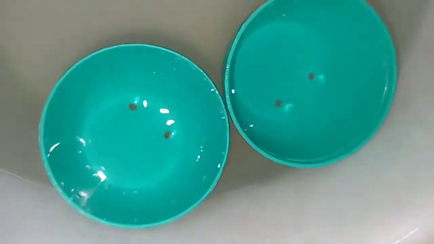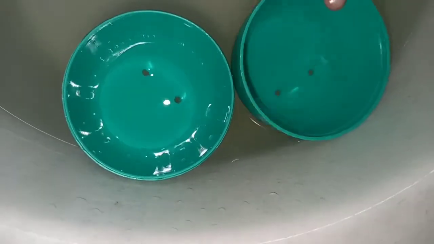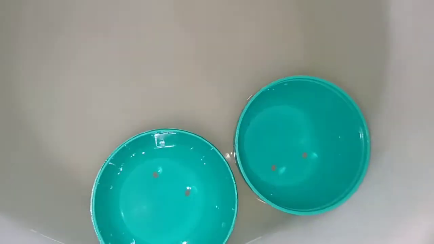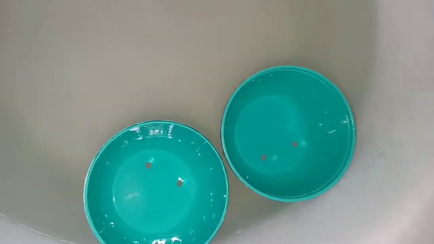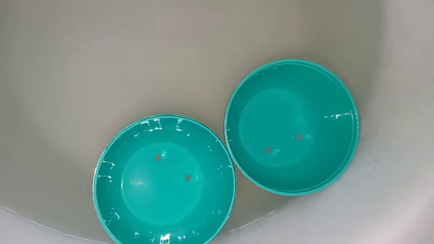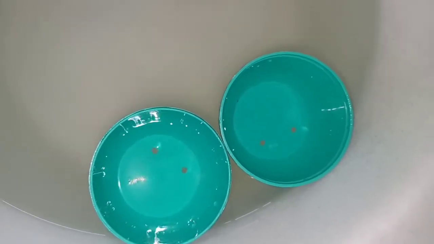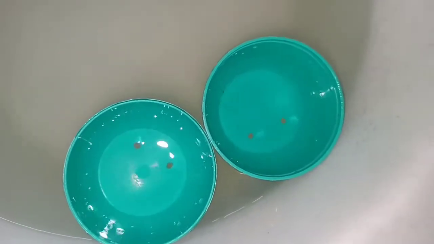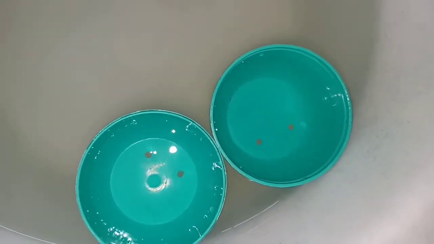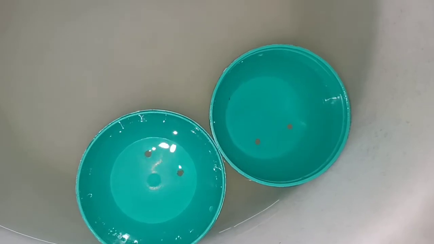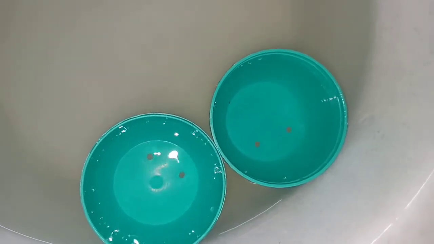You can see water is filling. Now let's see whether there are two holes. Yes. Now let's see whether this floats or sinks once it is fully filled. If water fills, it sinks. Yes.